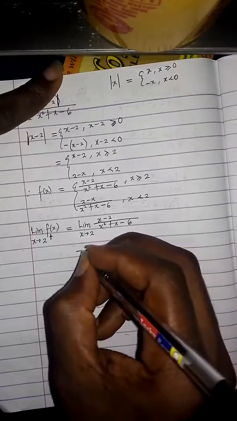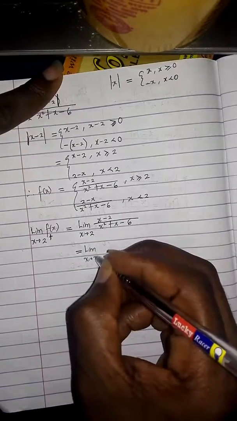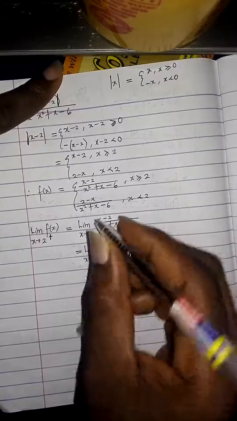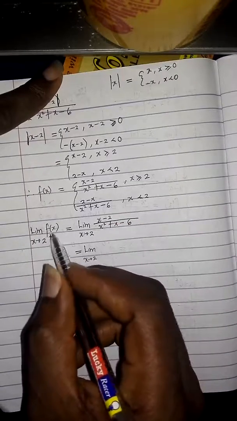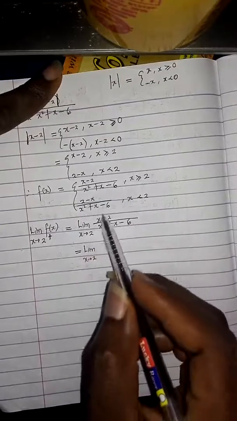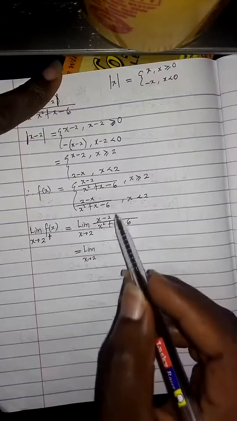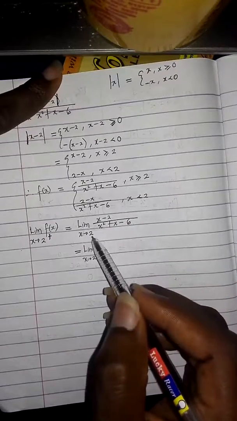So when you do that, I'm going to have this to be equal to the limit as x approaches 2. You know why I'm not including plus here? Because I already took into consideration the effect of this plus in that it determines what my function would be like. So I already took that into consideration in determining this. So I simply want to get the limit of this as x approaches 2.